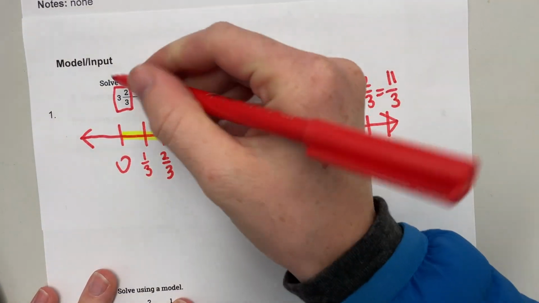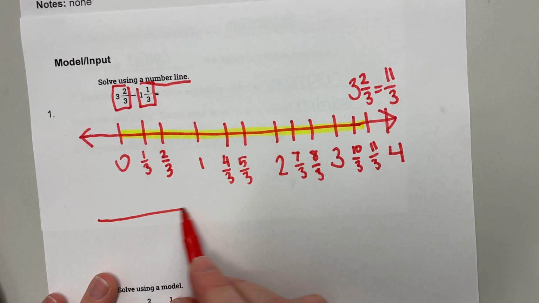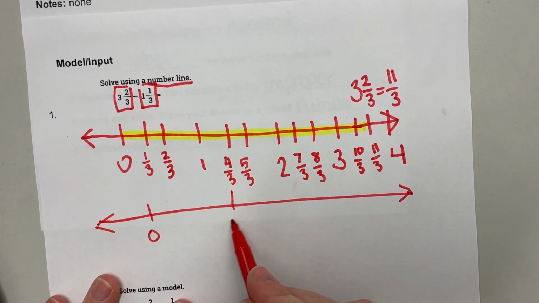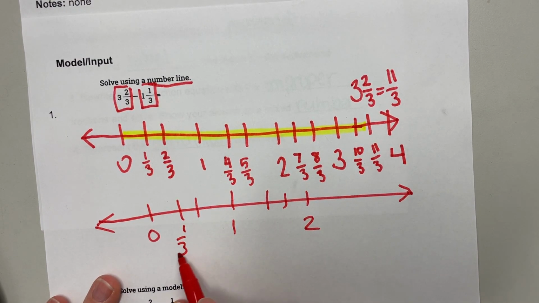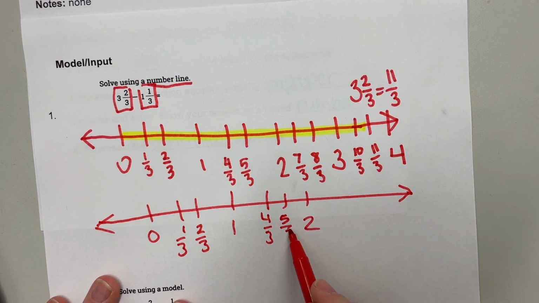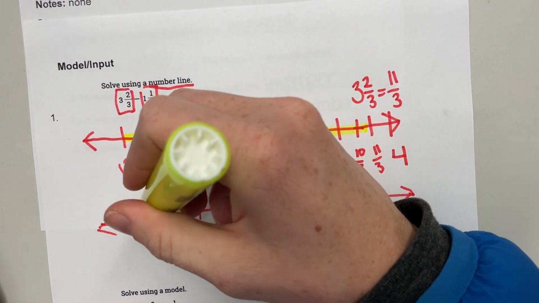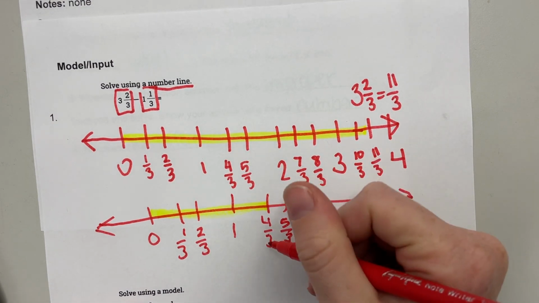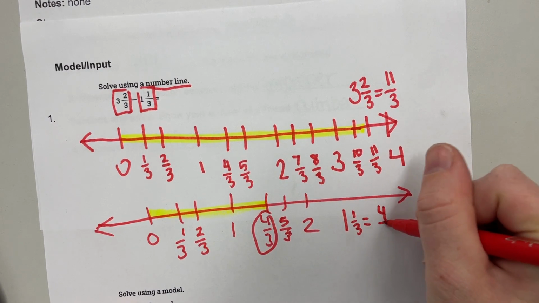Now I'm going to do the same thing for this one on a different number line. So I have 1 1/3, so I only need to go up to 2. So I have 1/3, 2/3, 3/3, 4/3, 5/3, and then this would be 6/3, but I'm going up to 1 1/3, which is equal to 4/3. So 1 1/3 is equal to 4/3.